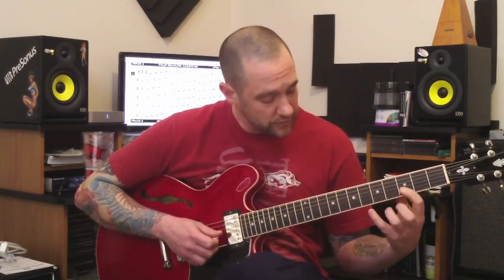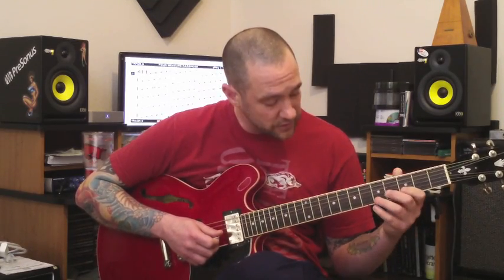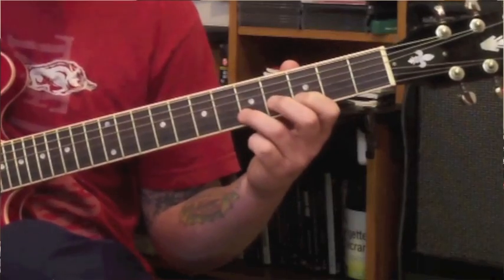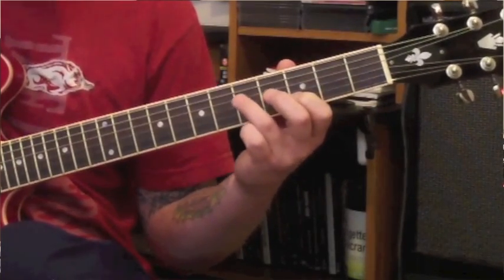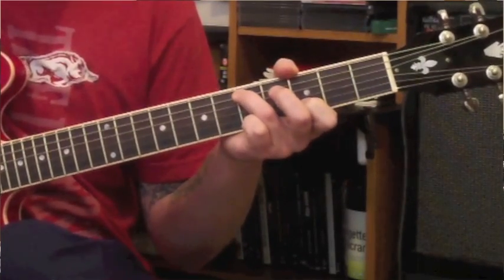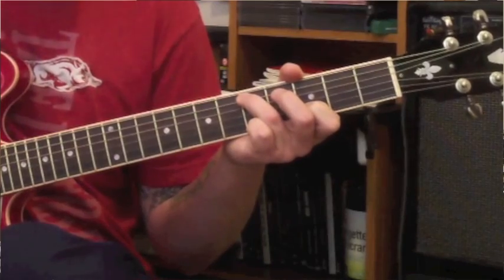So these two look alike, these two look alike, then 4 and 3 look alike, 5 and 6, 4 and 3, then 2, you don't have another string, so you've got to go back the other way, go up a whole step, put 2 strings in between, and this is D and this is D.